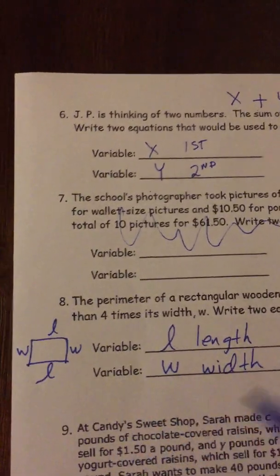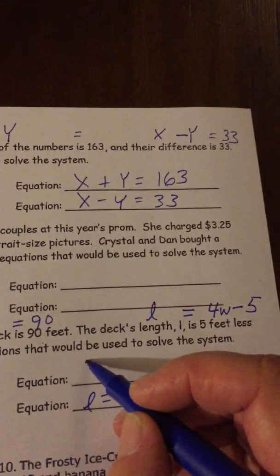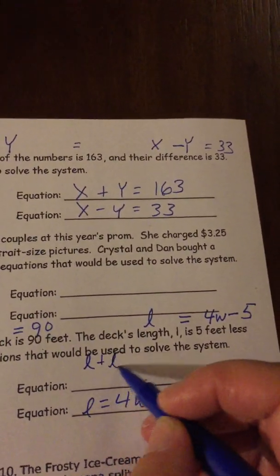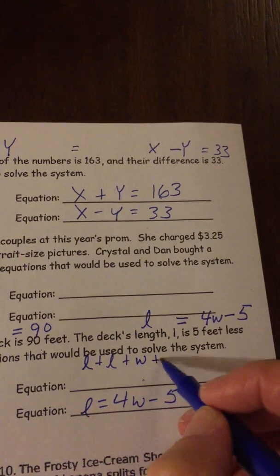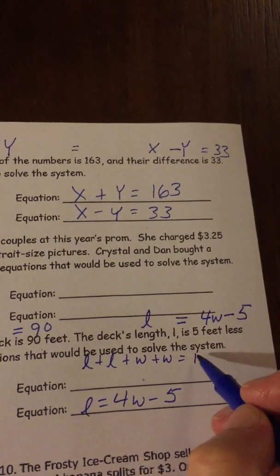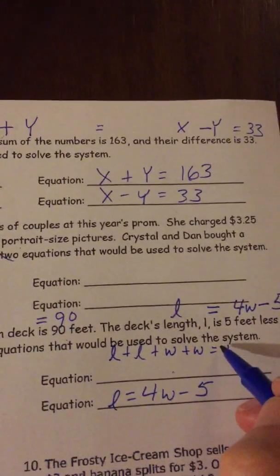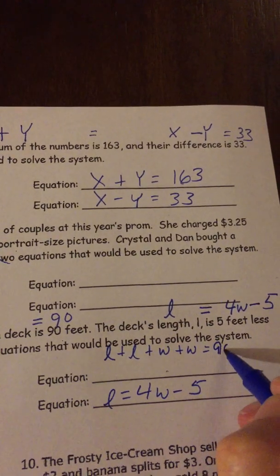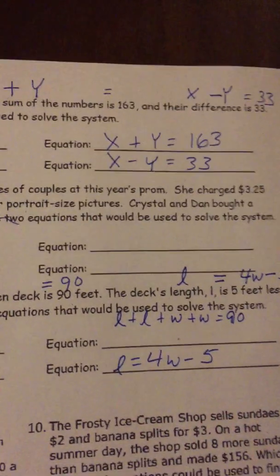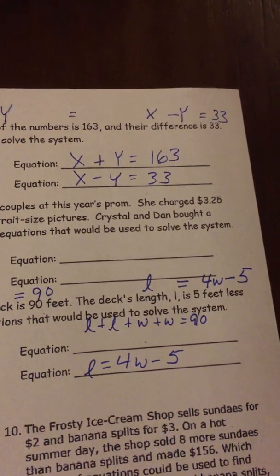Or you could do L plus W plus W. Order doesn't matter in this. So one way to do it is L plus W equals, what was the perimeter? 90. Oh yeah, this was 90. So there's one way you could write the equation just like that. L plus W equals 90.